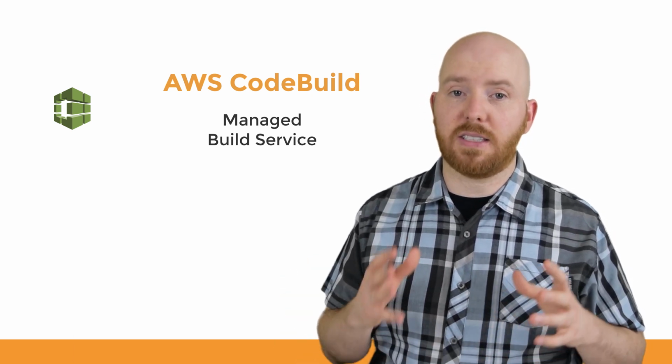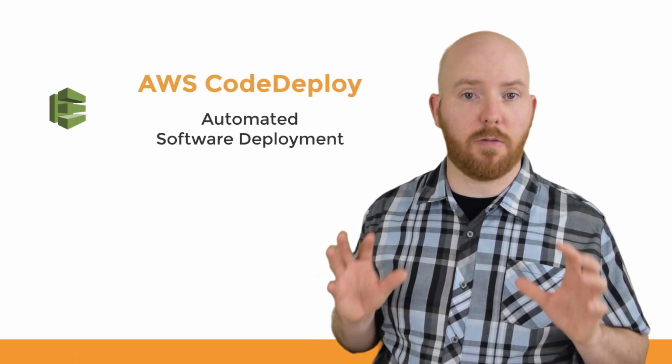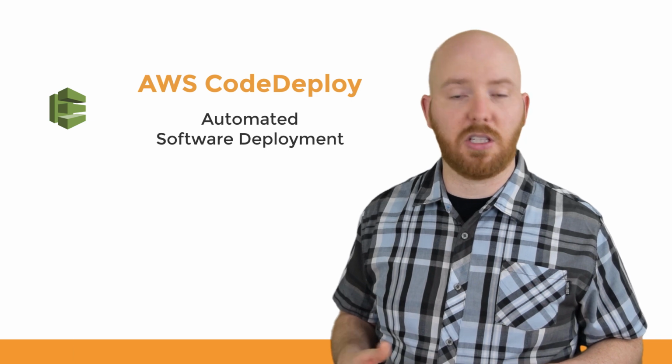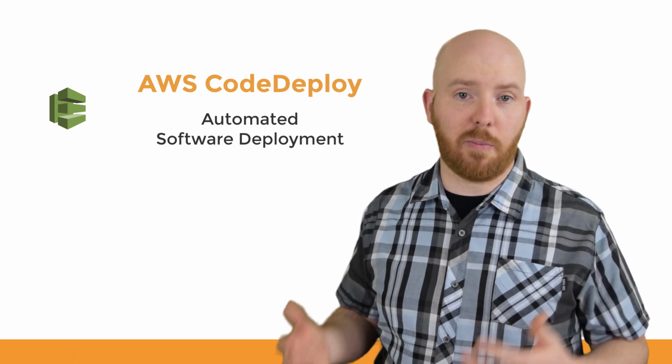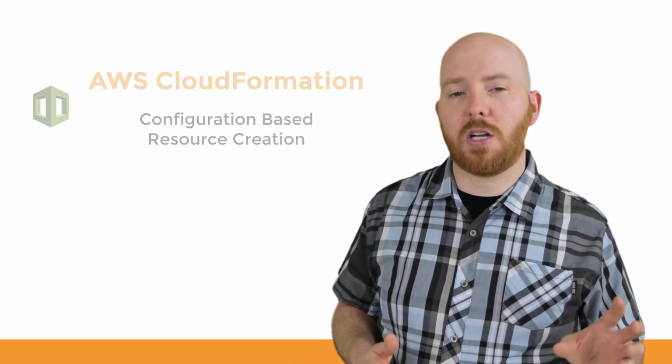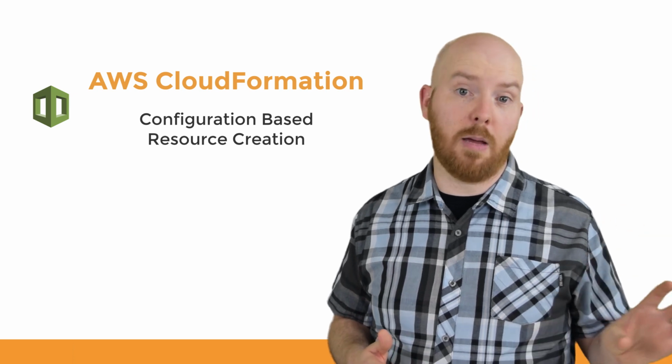Typically, the next step is getting that code to your server. And CloudFormation and Code Deploy are two services that are there for those purposes. Code Deploy is usually used when you need to get your code out to an EC2 instance, or maybe updating an Elastic Beanstalk stack. And CloudFormation is generally used for Lambdas.